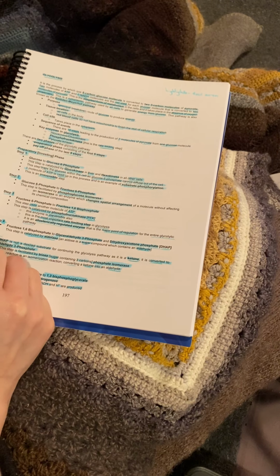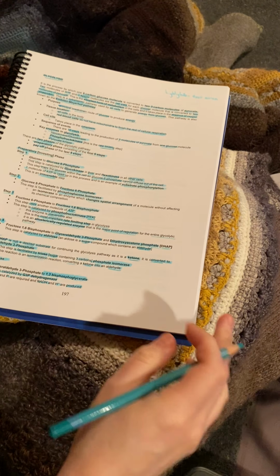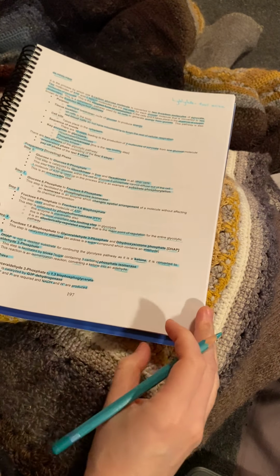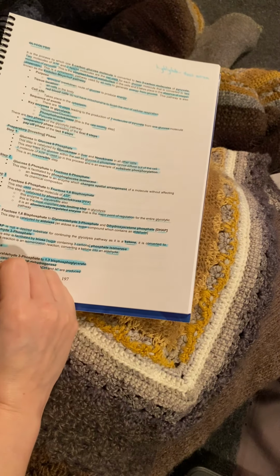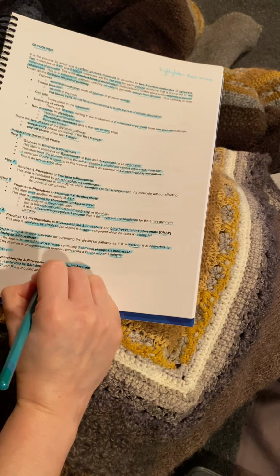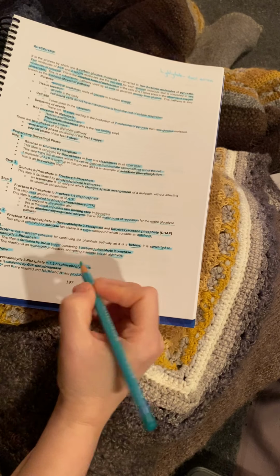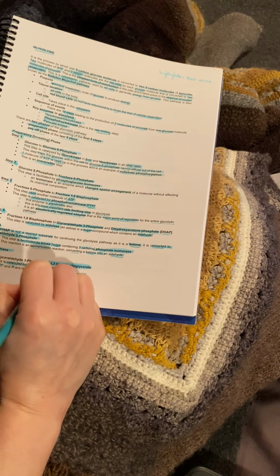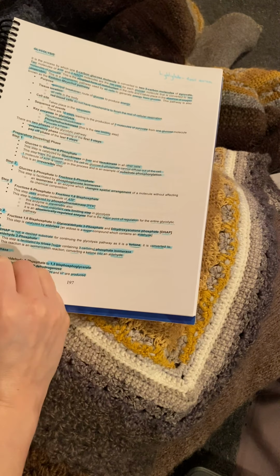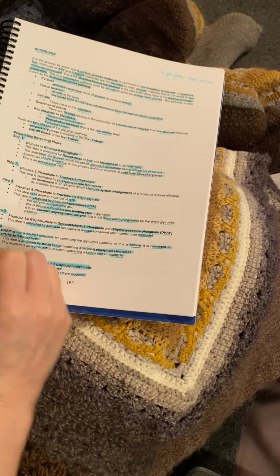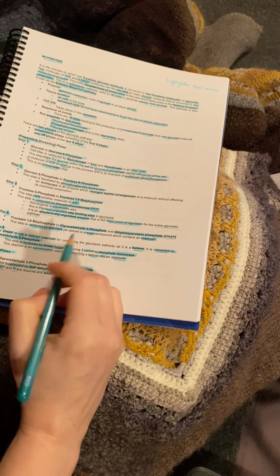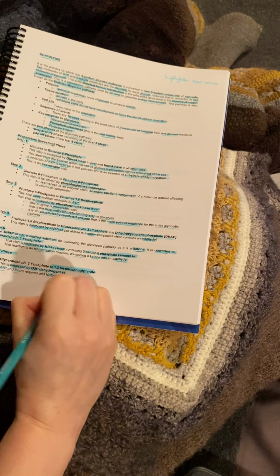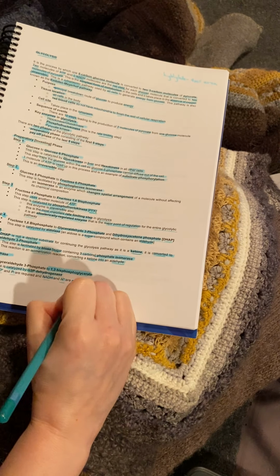Step 6 is the first of the payoff phase. Glyceraldehyde 3-phosphate to 1,3-bisphosphoglycerate. This is catalyzed by G3P dehydrogenase. NAD+ and Pi are required, and NADH and H+ are produced.